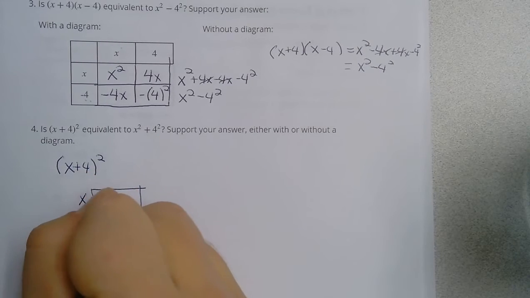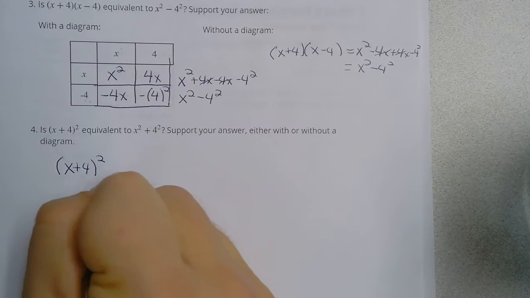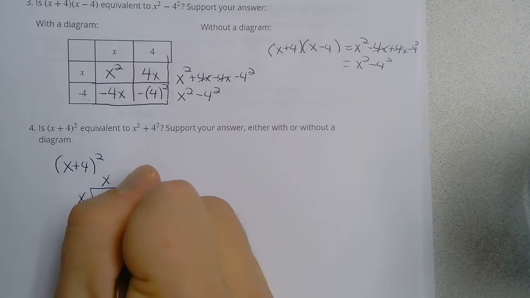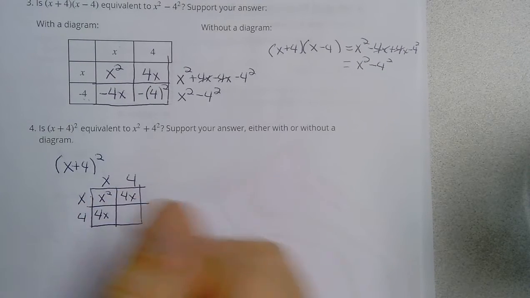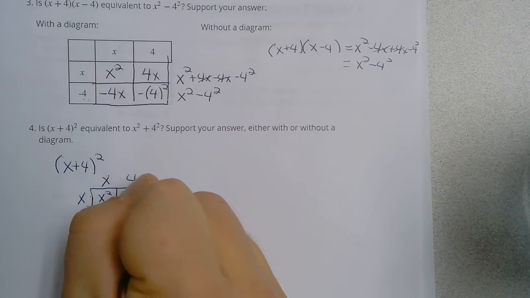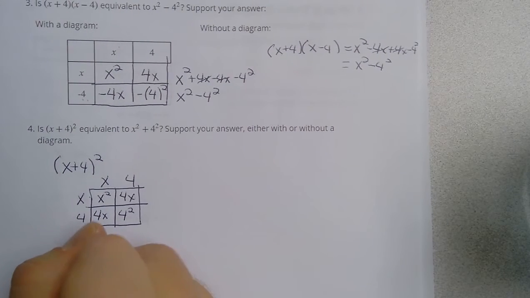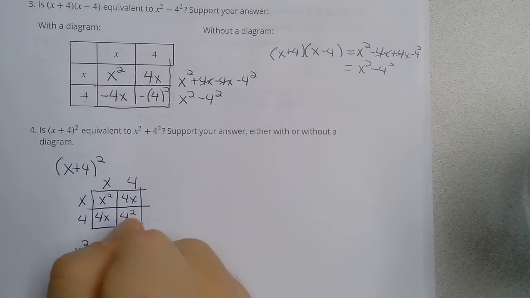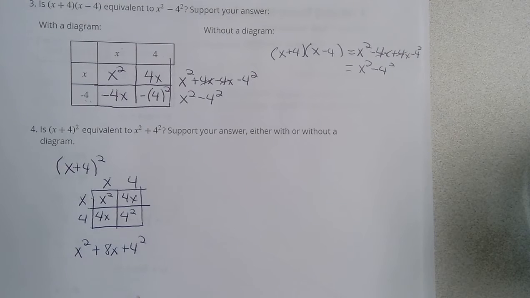So I have x and 4 and x and 4. And that would be x squared. Here I would get 4x, another 4x. And then here I'm going to write 4 squared. So in combining all my terms, I would get x squared. When I add 4x and 4x, I would get 8x. And then plus my 4 squared, or 16.